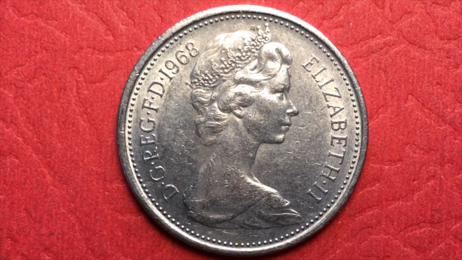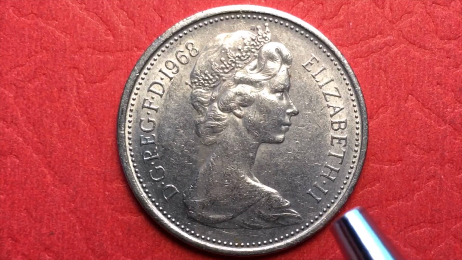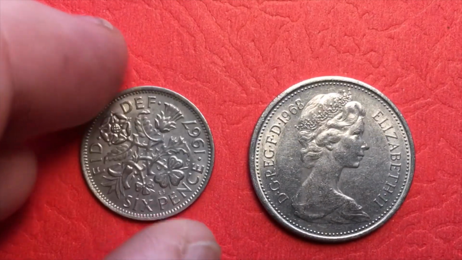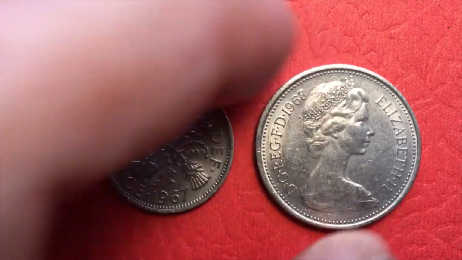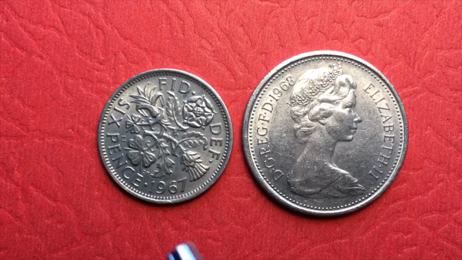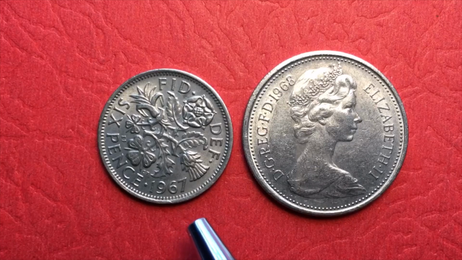Now, why did they start producing the 5 pence coin in 1968? Well, Britain had decided to go to decimalization of the pound. Prior to 1968, they had a number of coins, and they were all worth some portion of the British pound, but it was kind of a tricky system to navigate. So this was the 6 pence coin. The 6 pence coin was worth 1/40th of a British pound.